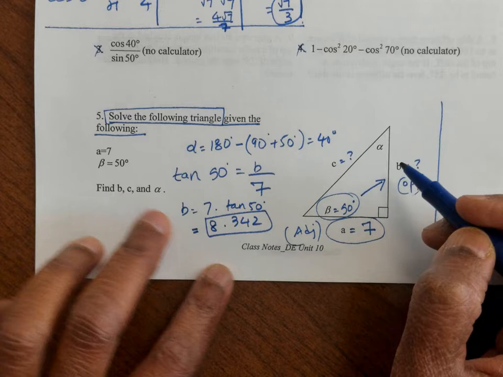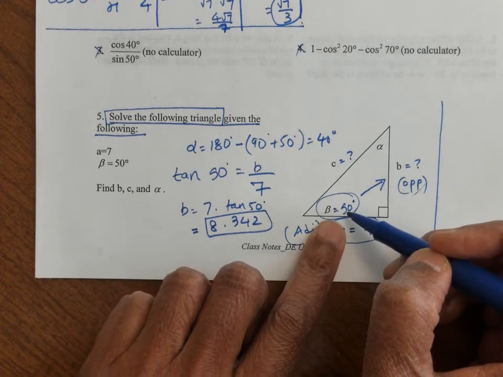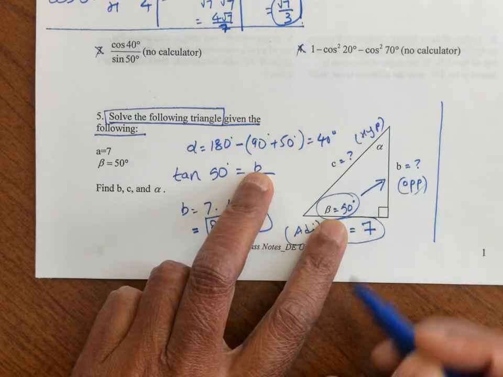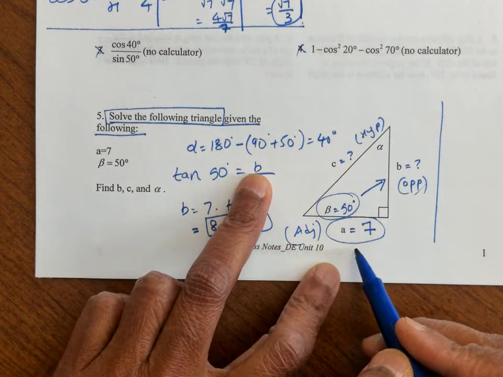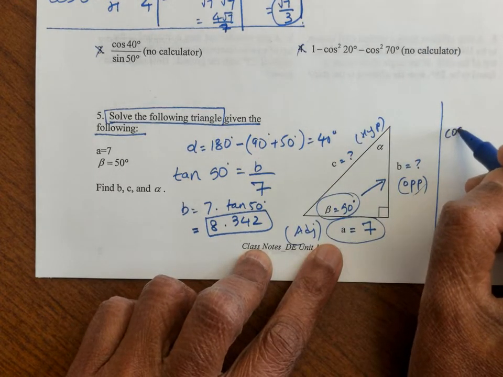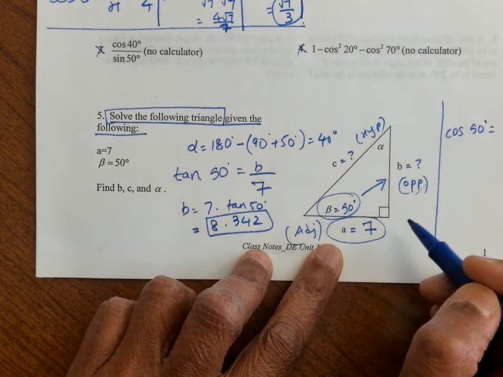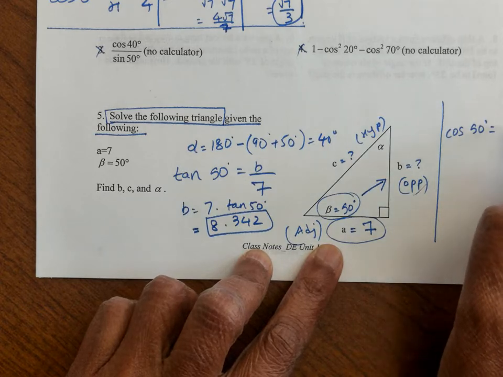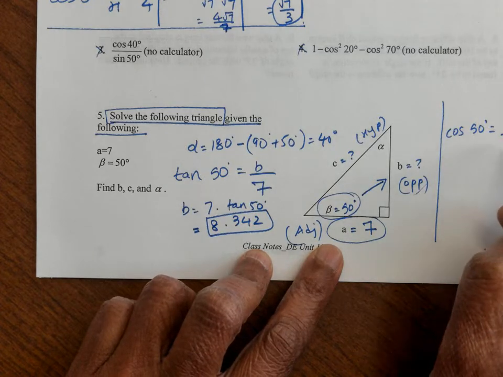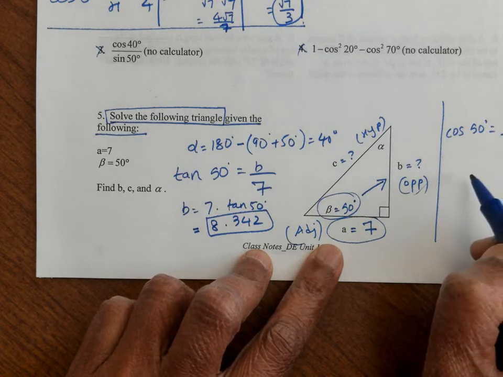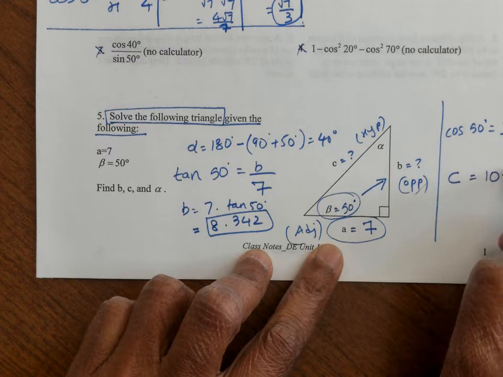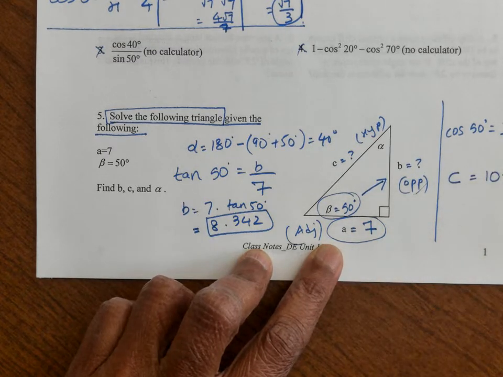And then how do you find C? With respect to the angle, C is the hypotenuse, and you'll again use the adjacent side. Which one uses hypotenuse and adjacent? It's going to be cosine. So cosine of 50 degrees equals, remember cosine is adjacent over hypotenuse. We all know how to get C by itself. You can cross multiply. It's a two-step process. I want you to try to do this by yourself. And C equals 10.891. Everybody okay how you get C?